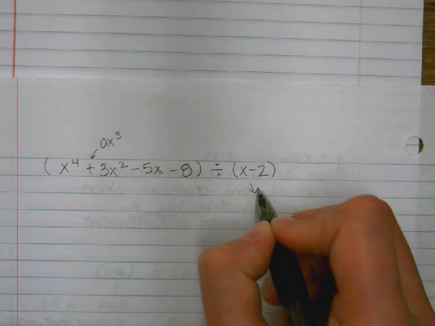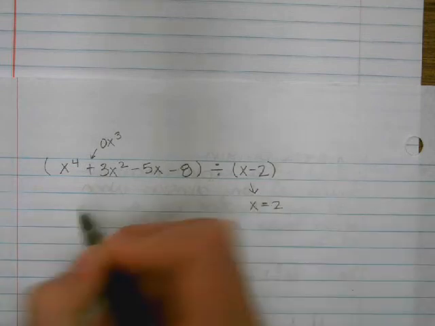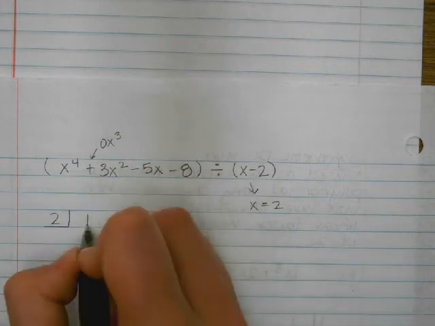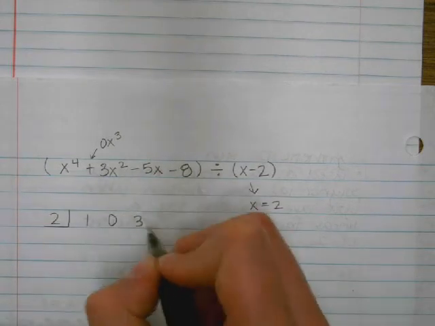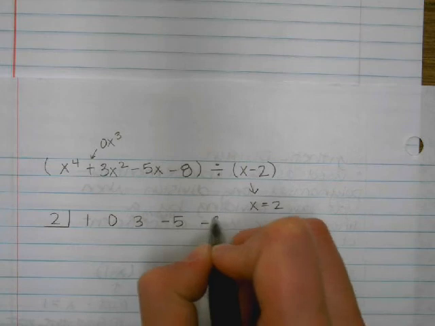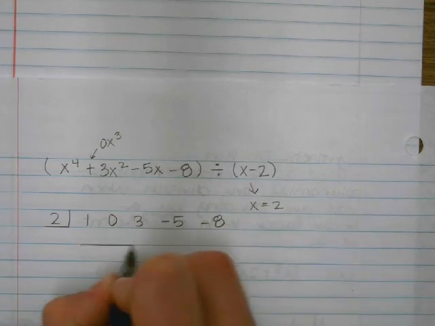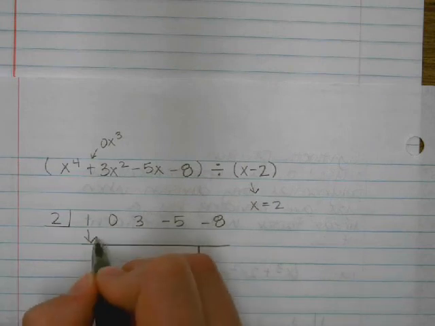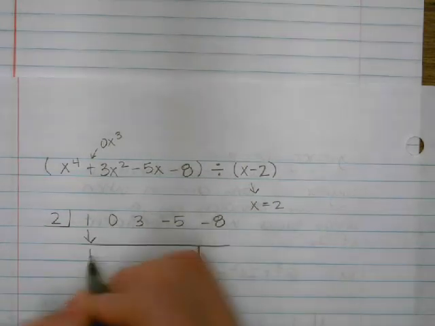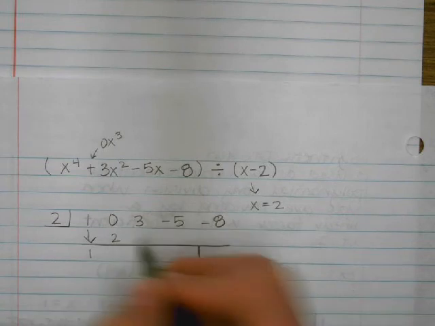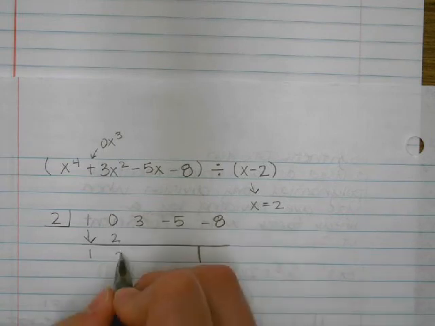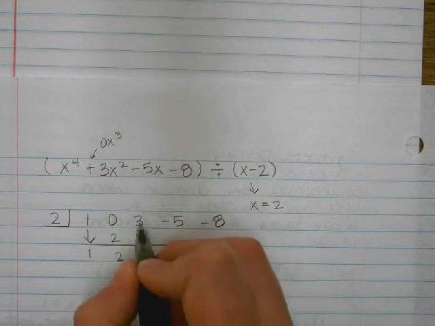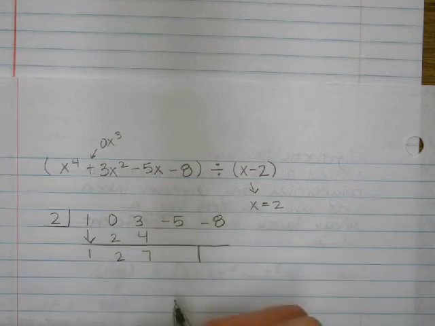So my root here is positive 2. So 2 goes in the box. And then I have 1, 0, 3, negative 5, negative 8. I drop down my first number. It's a 1. 1 times 2 is 2. 0 plus 2 is 2. 2 times 2 is 4. 3 plus 4 is 7.